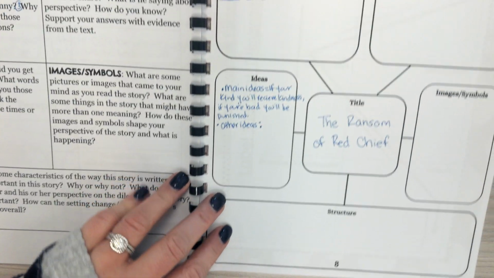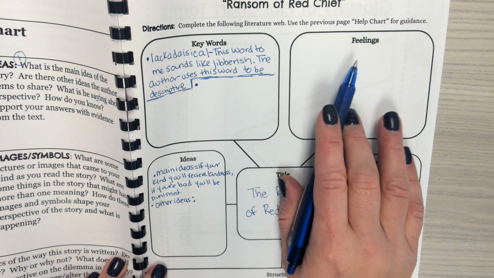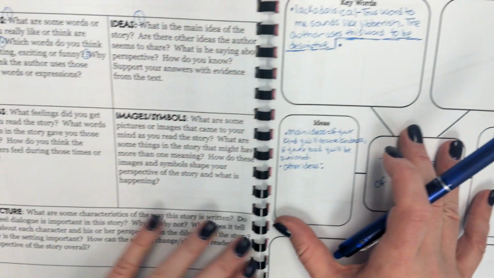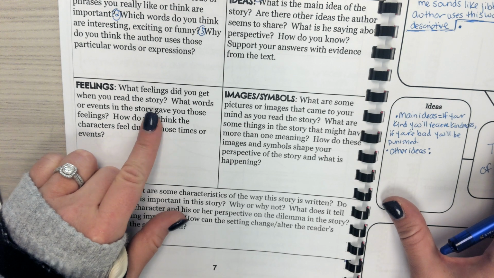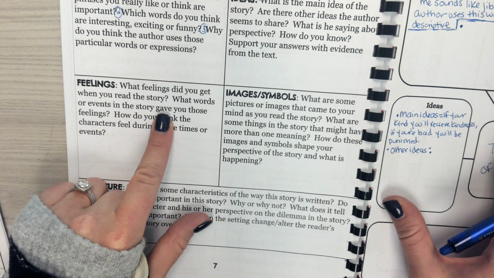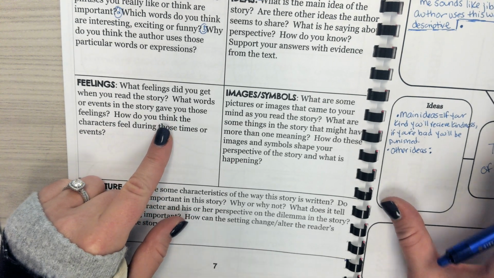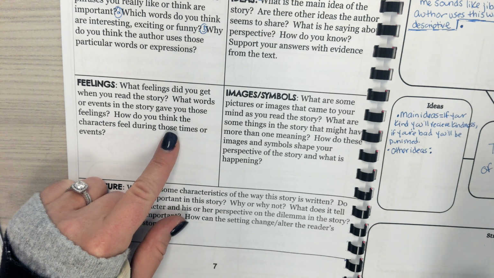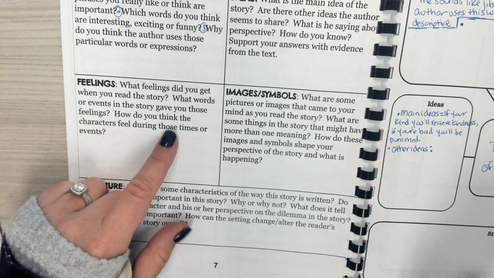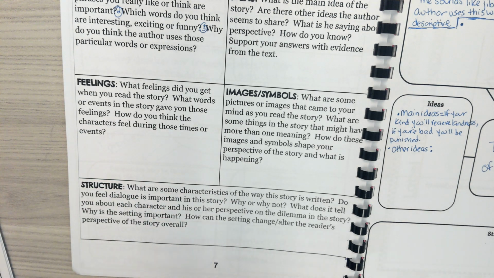Now let's move on to feelings, the one I thought we were going to do, right? Feelings. So let's go over to feelings. What feelings did you get when you read the story? What words or events in the story gave you those feelings? How do you think the characters feel during those times or events? Woo! All right, so we really need to explain ourselves here, right?